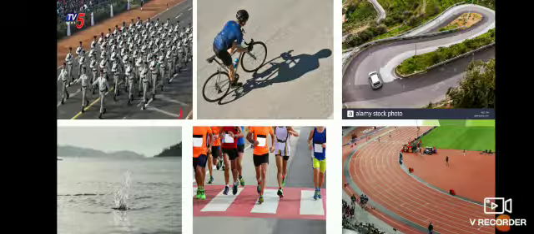Now we see another example: a car taking a turn on a road. In the third picture you are seeing a car taking a turn on the road. If you see this picture, the car is in motion, not in a straight line but in a curved line.